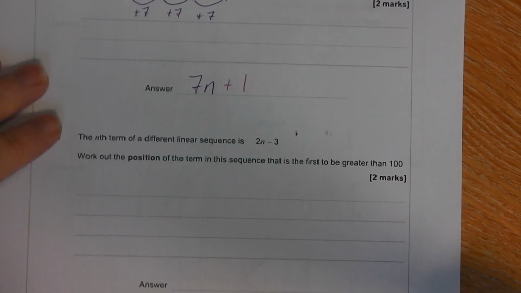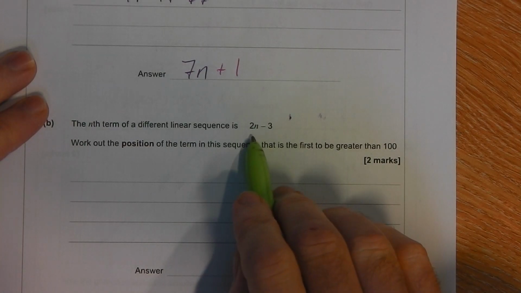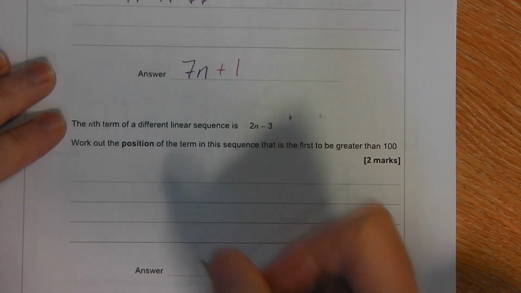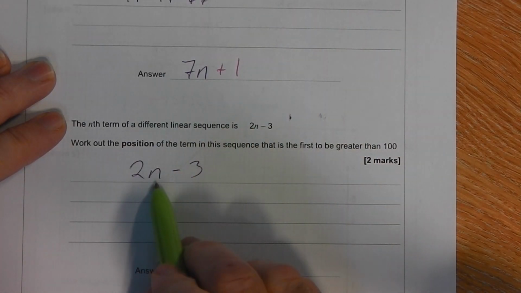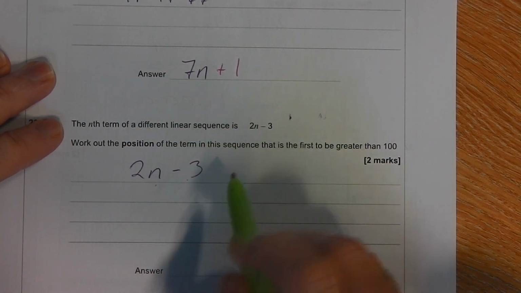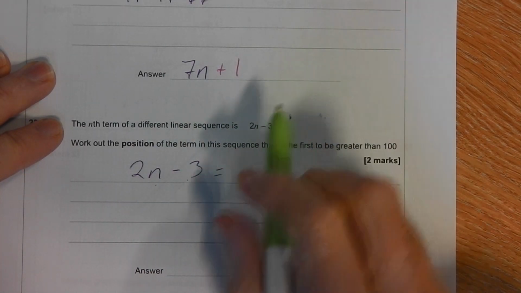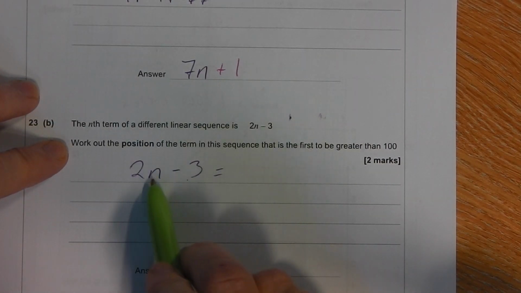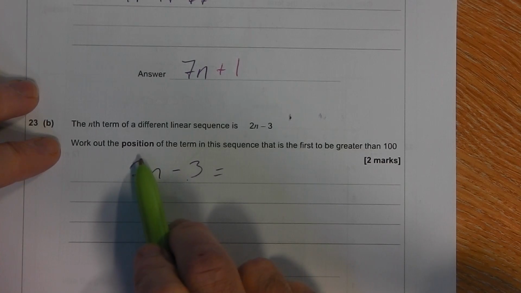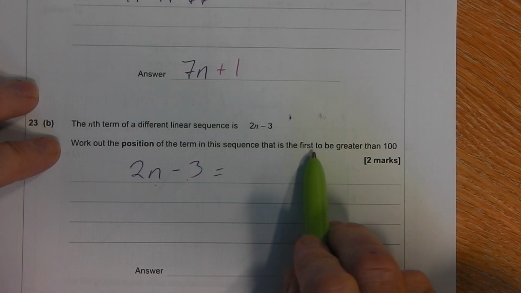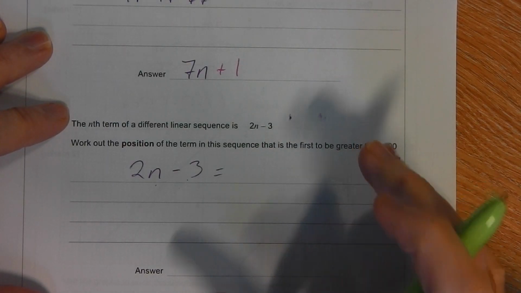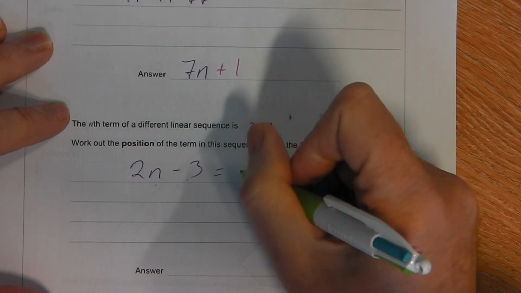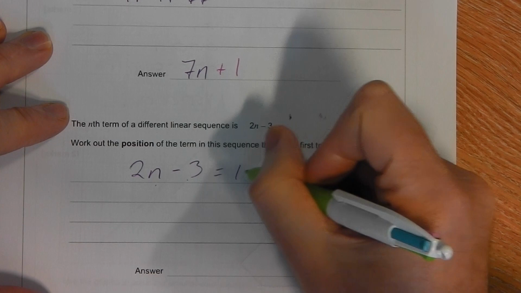Then we've got a different nth term. This time we've got 2n minus 3. So 2 times the number of the term, take away 3, will give us our answer. Okay. Now they want the position of the term, so they want to find out n. So the position in the sequence, that is the first to be greater than 100. Now the greater than 100 is more than 100, so I'm going to pick the next number that is there. So I'm going to go with 101.